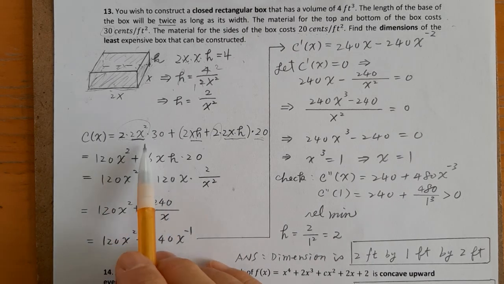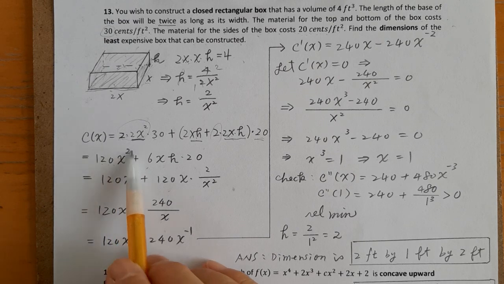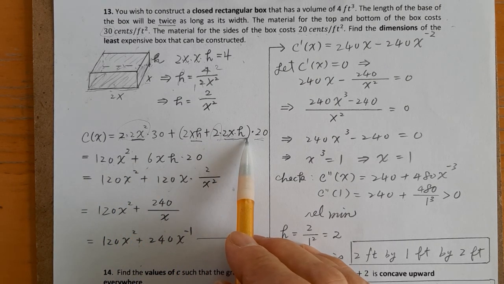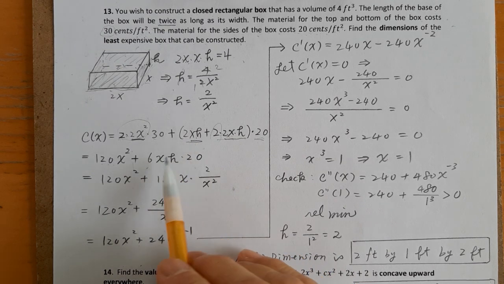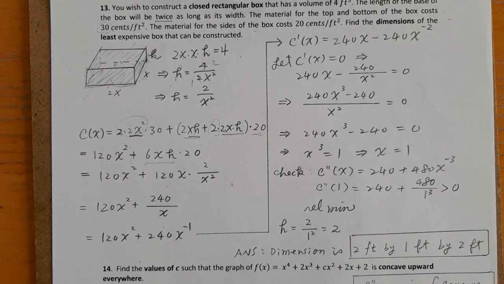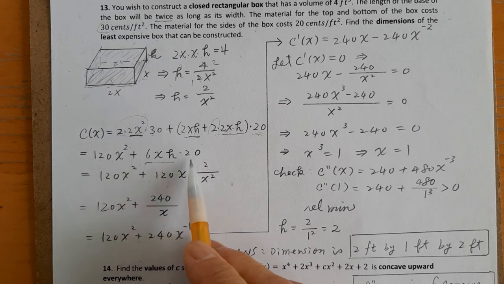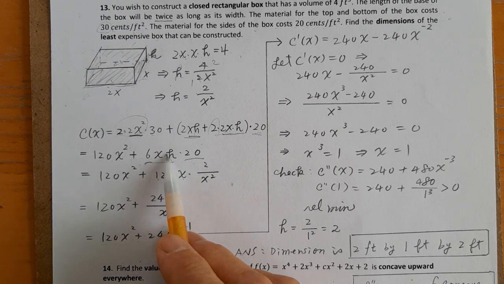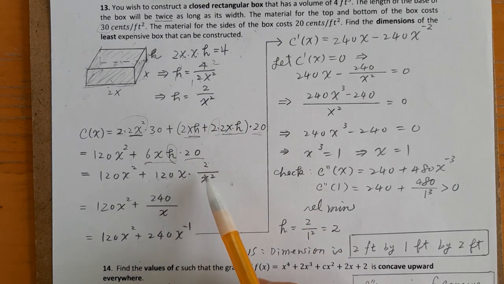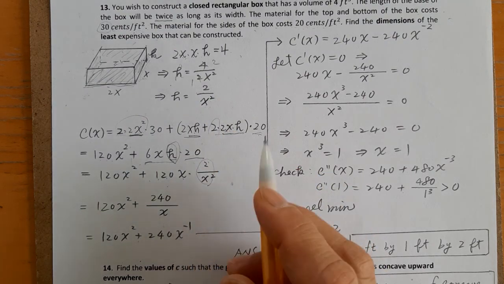Now simplify it. 2 times 2 is 4, 4 times 30 is 120x squared, plus 4xh added to 2xh, total 6xh, times 20. Multiply out: 120x squared plus 6 times 20 is 120xh. h in terms of x is 2 over x squared, so h is replaced by 2 over x squared.